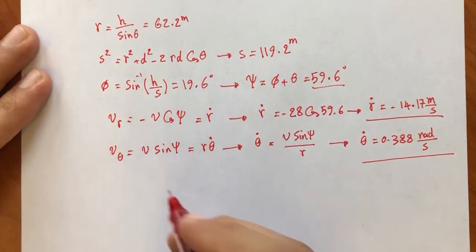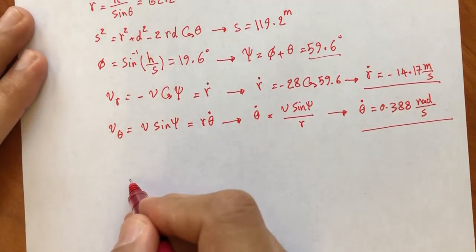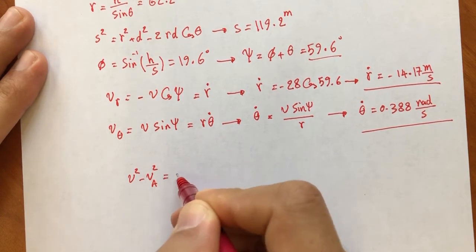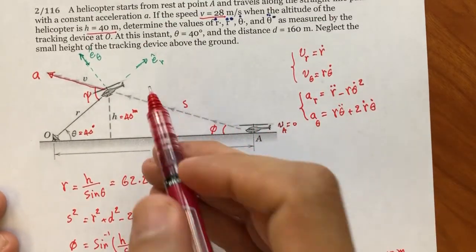We know velocity at this point, let's call it just v. V squared minus initial velocity squared, which is 0, is equal to 2 times acceleration times displacement, which is just s.